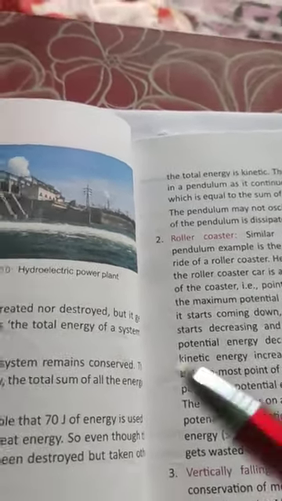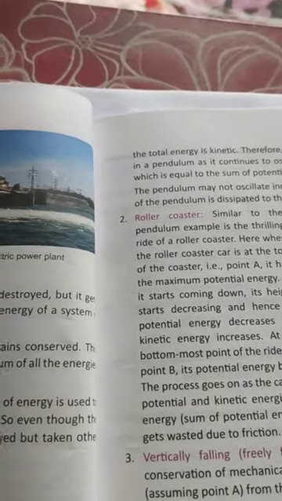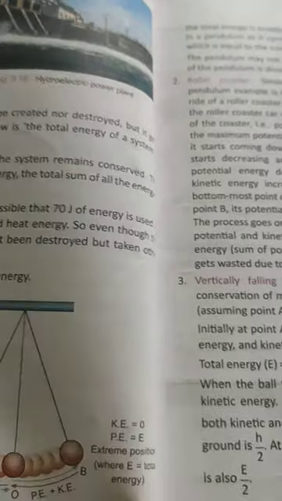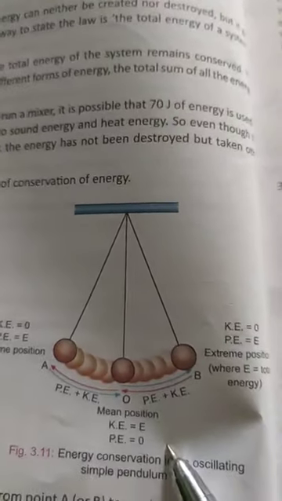Okay. Now let's discuss some examples to understand the law of conservation of energy, which I have already taught in chapter 2, that is the motion of a pendulum. You can see the picture.